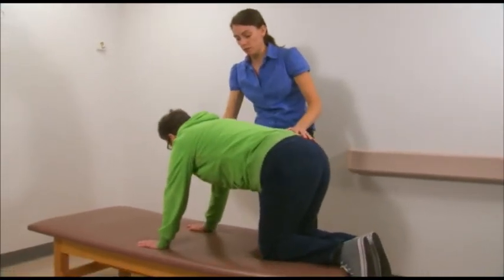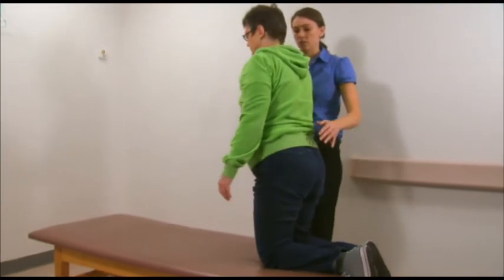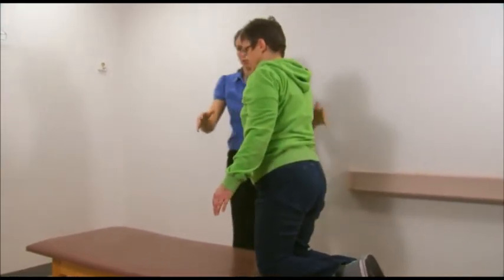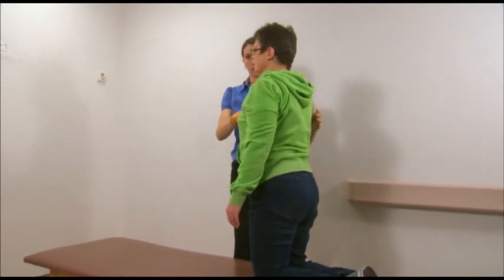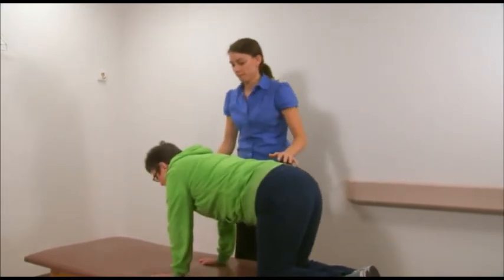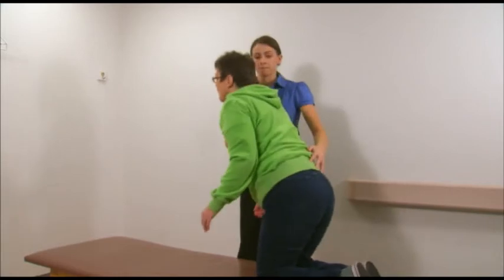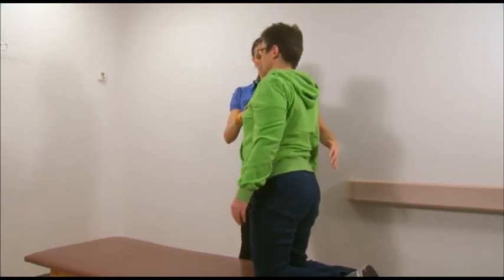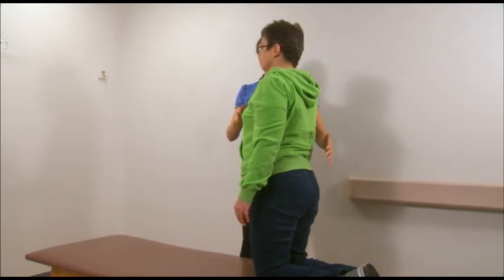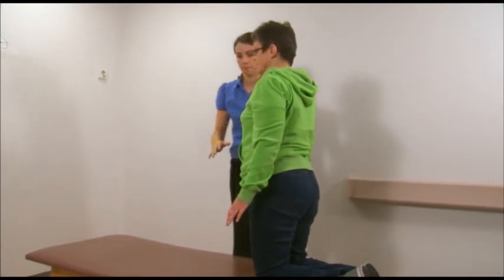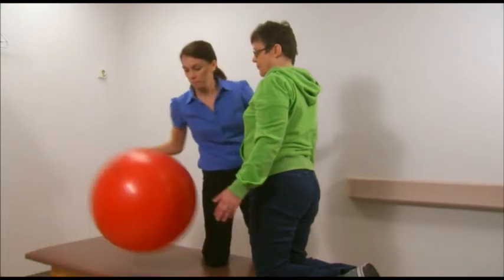for balance control. Even the movement of going into quadruped and coming back up into tall kneel, though she's challenged in tall kneel, would be a good way to strengthen those back extensor muscles. Therapist is cueing her to try and maintain as erect a posture as possible. But again, you see the weakness there, so definitely a good exercise for this individual to work on.